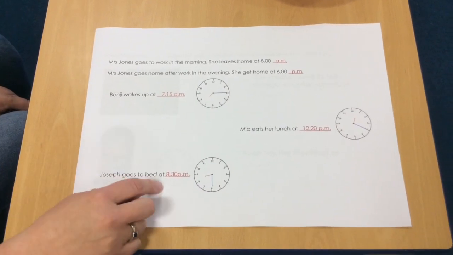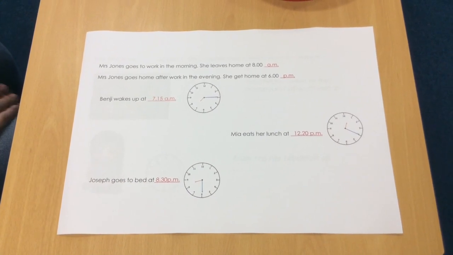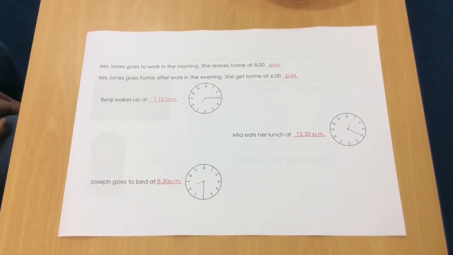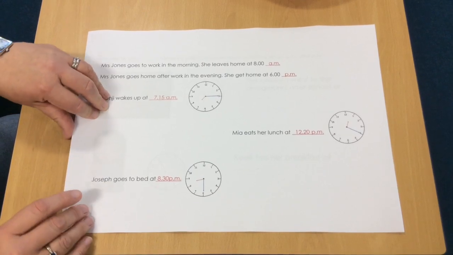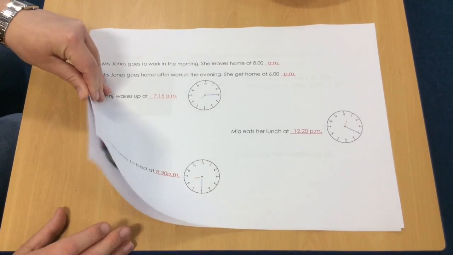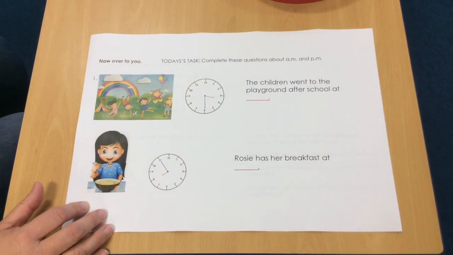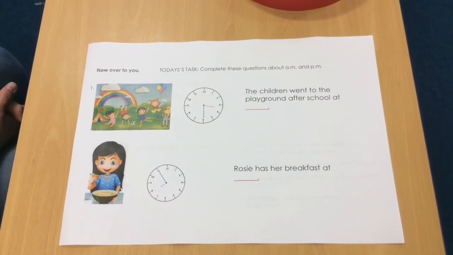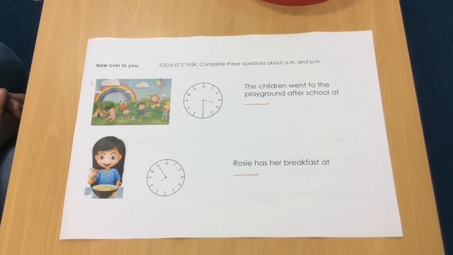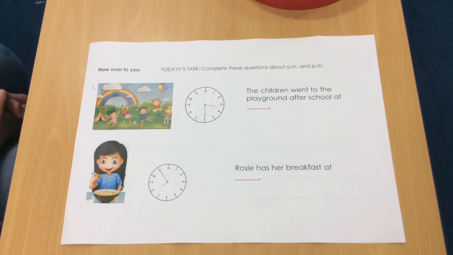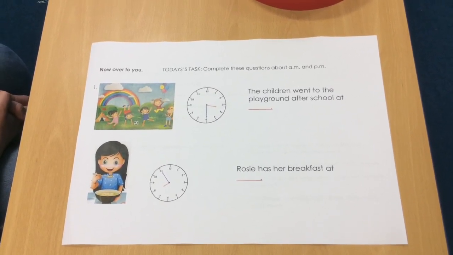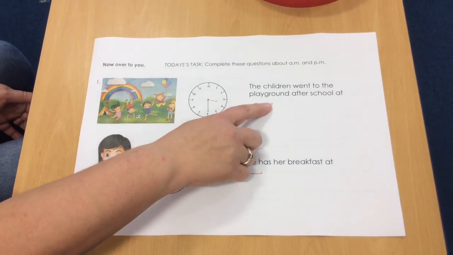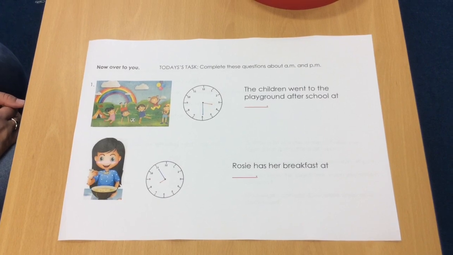And Joseph goes to bed. Again, we hope Joseph isn't another shift worker. Goes to bed at 8:30, and that would be in the evening, so it's PM. So bearing in mind that we know that AM is between 12 midnight and 12 noon, and PM is between 12 noon and 12 midnight, I would like you to complete these tasks, working out the time and then writing it down as AM or PM.